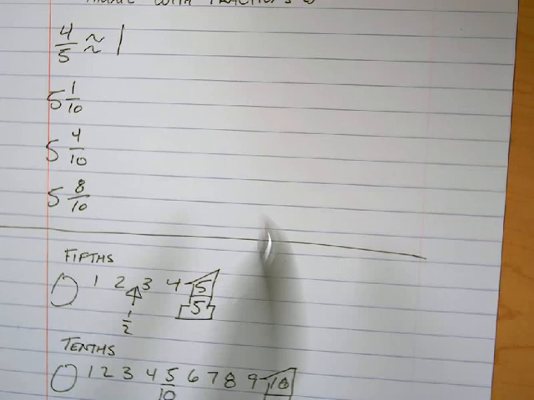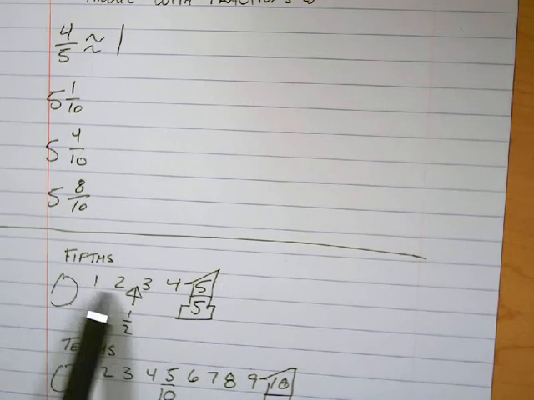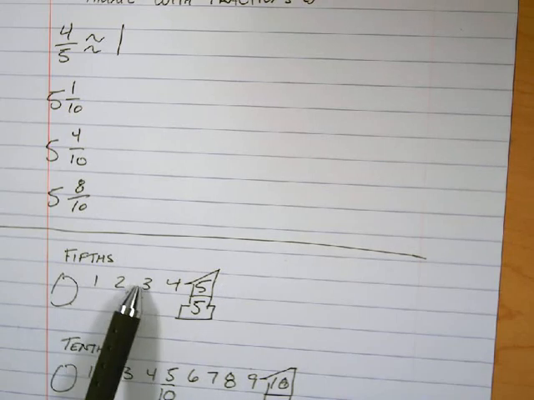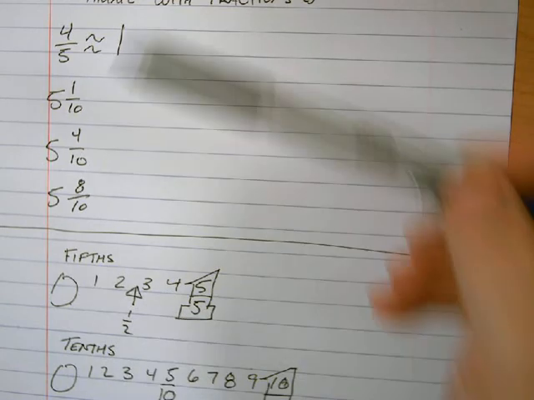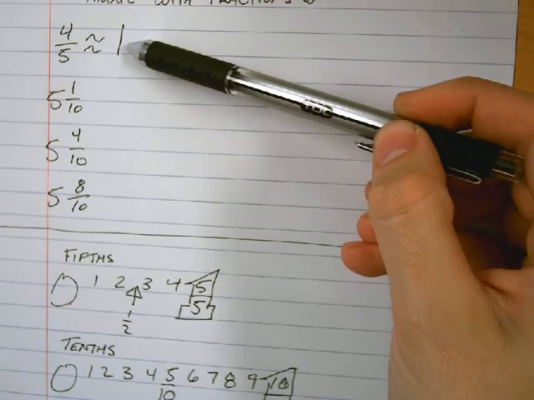We have to figure out where a half is. Here, 1/2 is going to be between 2 and 3, because half of 5 is 2 1/2. This is a half. If I have 4/5, I'll put my pencil where the 4 is, and what am I closest to? 0, a half, or a whole? Closest to a whole. That's why I put a whole right there.